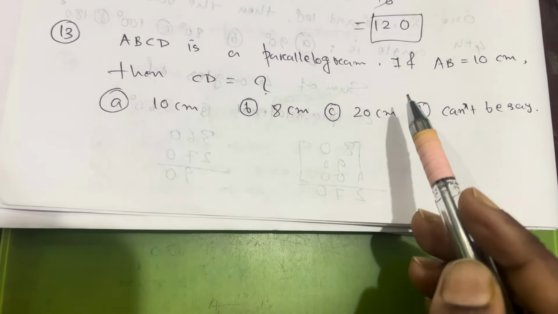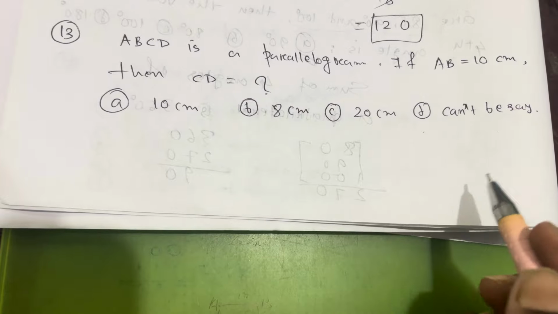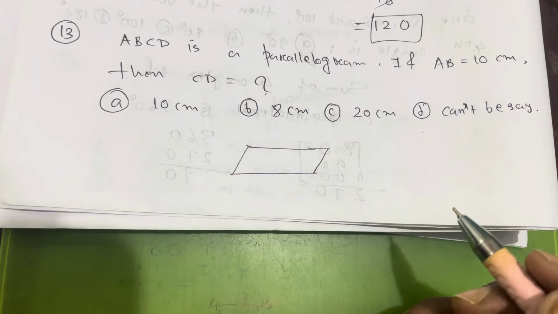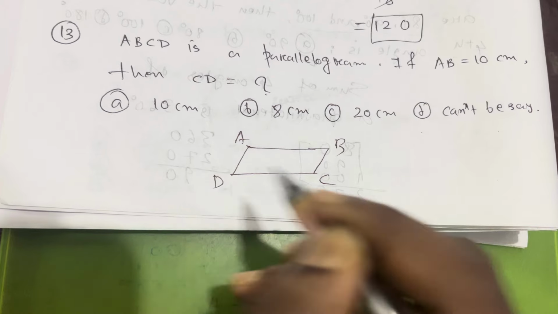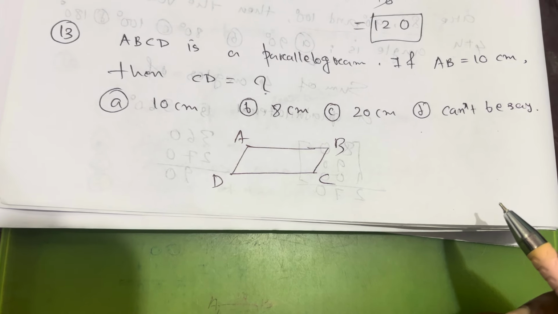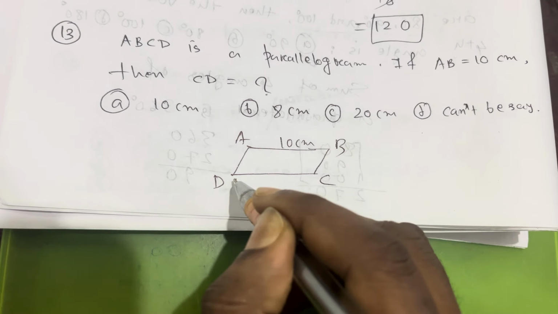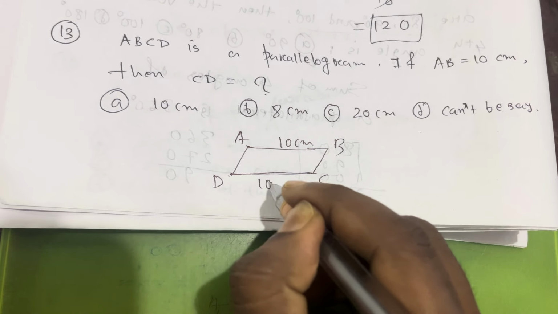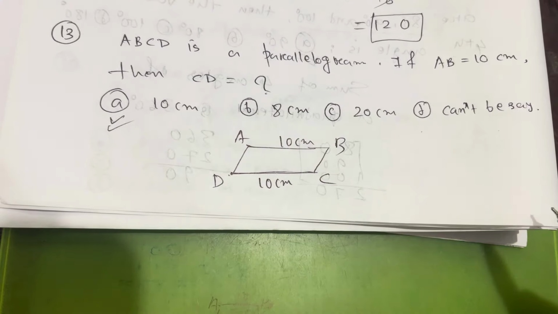ABCD is a parallelogram. If the length of the side AB is 10 cm, then the length of the side CD is equal to what? So very simple. ABCD is a parallelogram. As you know, the opposite sides of a parallelogram are the same. Suppose this is ABCD, a parallelogram. The lengths of the opposite sides are the same. So if AB is equal to 10 cm, then the opposite of AB is CD. Therefore the length of CD is also equal to 10 cm. So option A is correct.